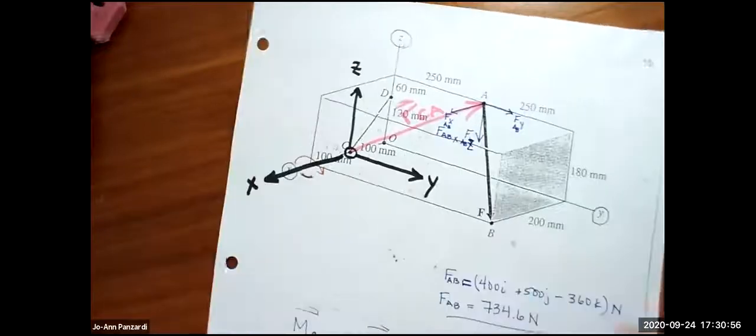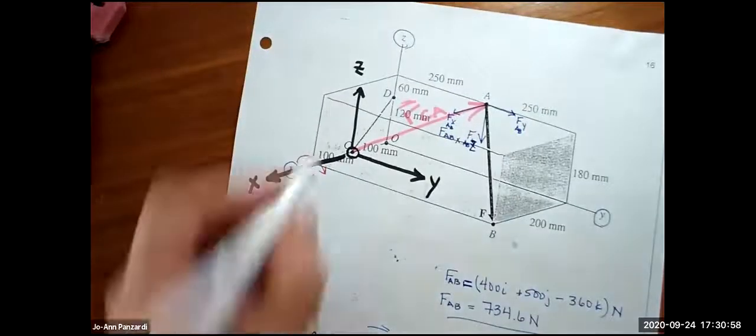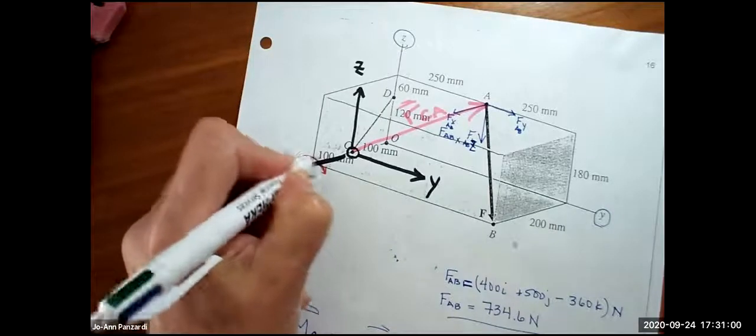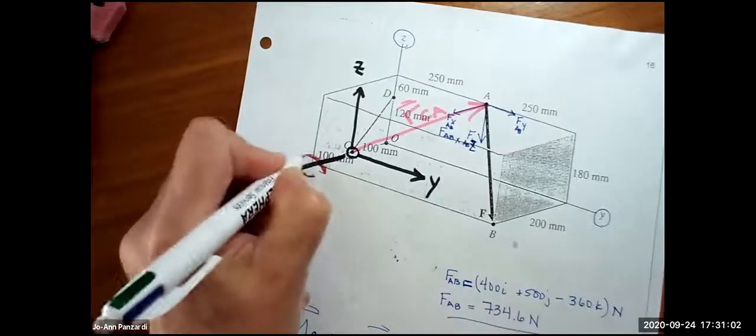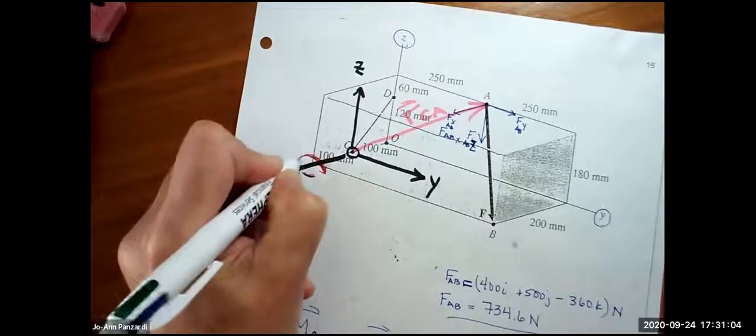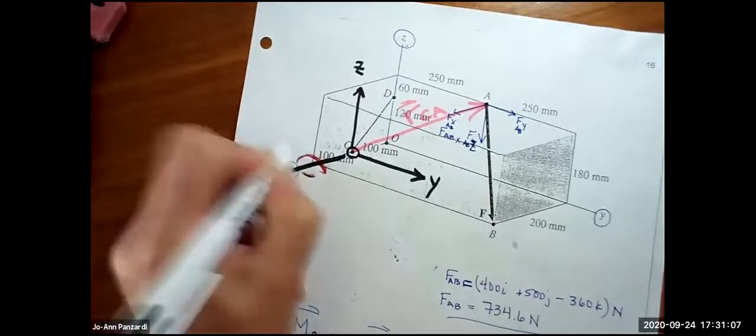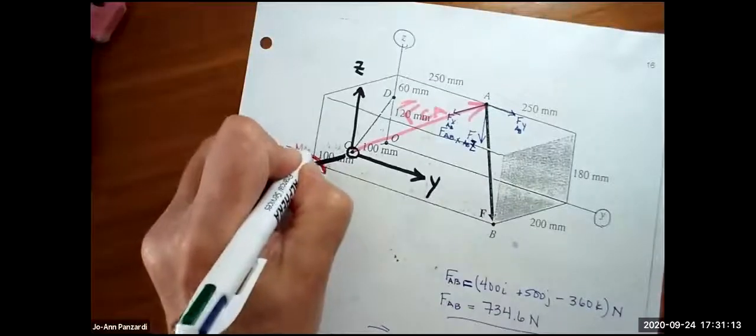Does that look right? This is supposed to be over this. This, you could see, is under. This is a negative moment about point C, X.